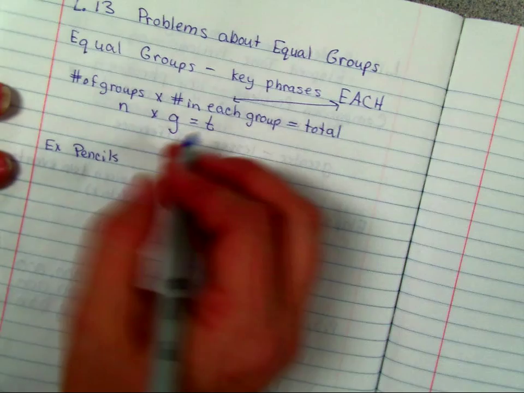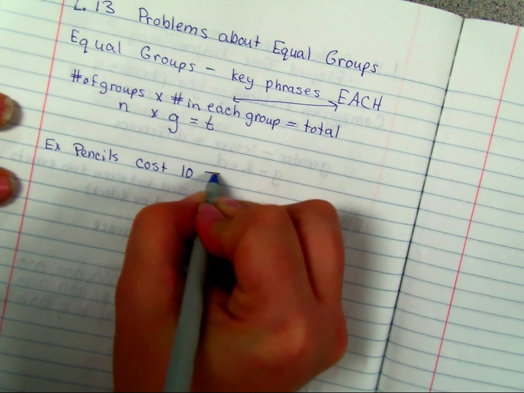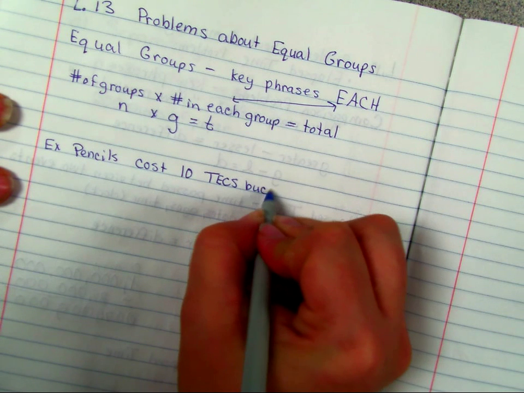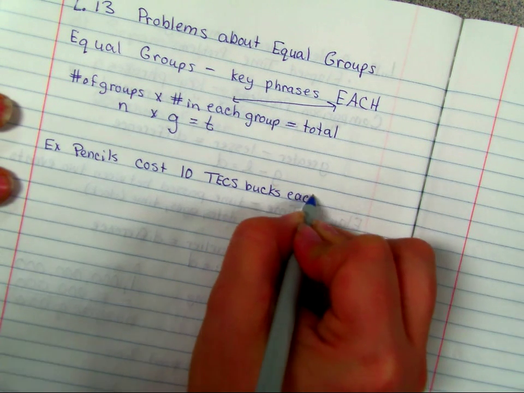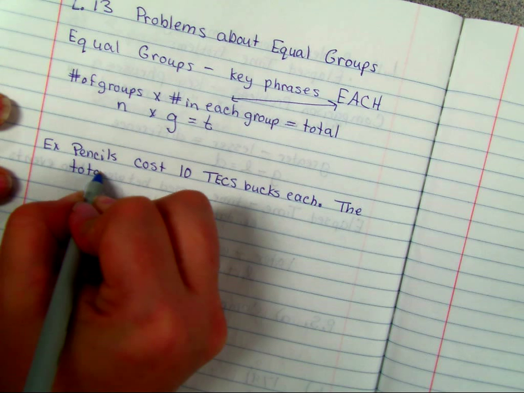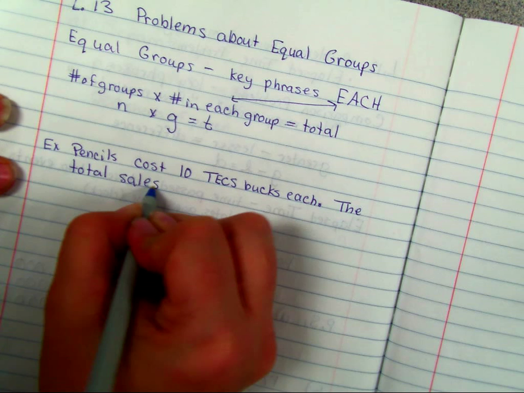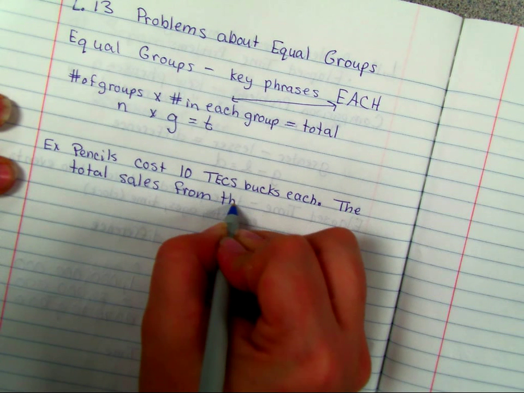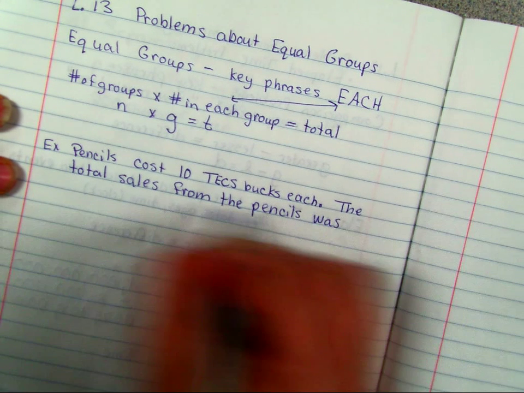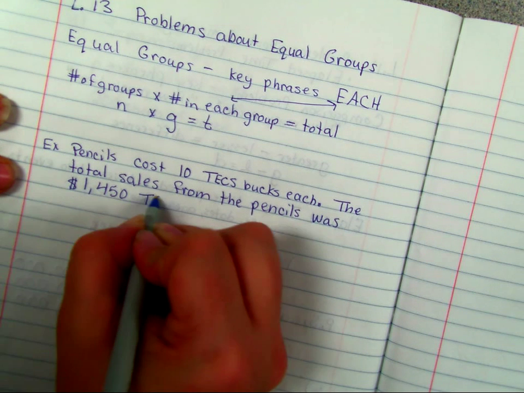Okay, pencils cost 10 textbooks each, even though we don't have textbooks anymore. The total sales from the pencils was 1,450 textbooks.